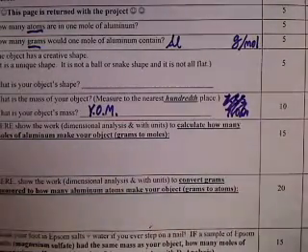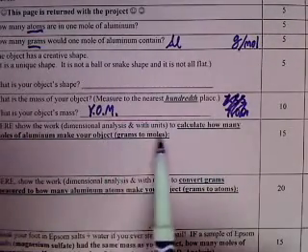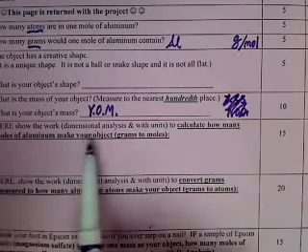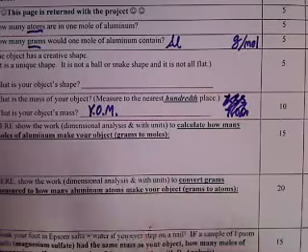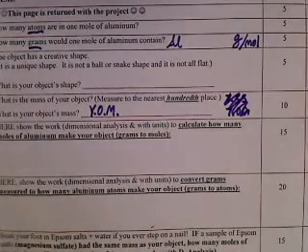Okay. So you're going to show the work with dimensional analysis in units. How many moles of aluminum make your object? We have to go from grams to moles. Do you remember how many boxes we need for that? Let's look at the mole map.